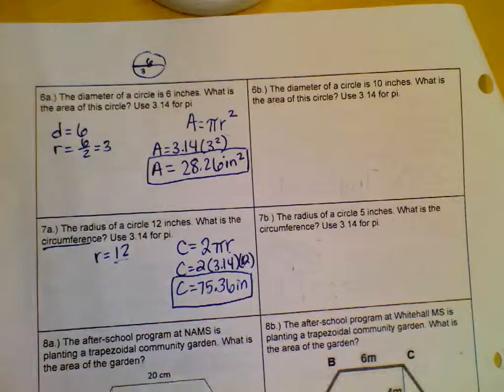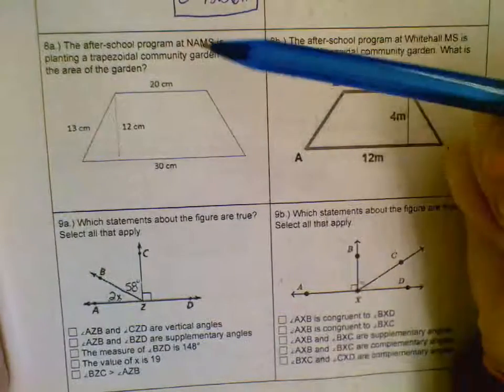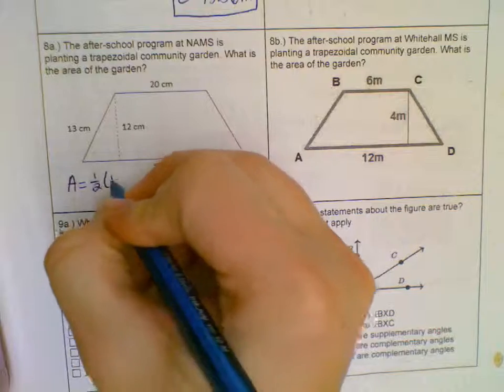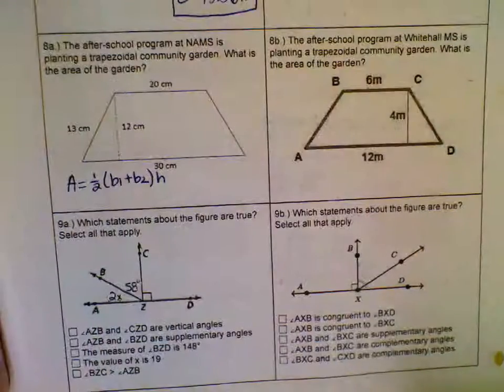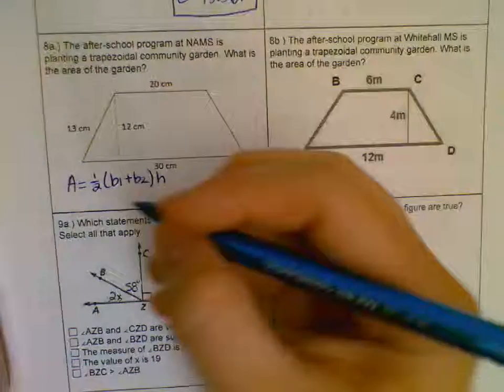Alright, number 8. The after-school program at NAMS is planting a trapezoidal community garden. What is the area of the garden? The equation for area of a trapezoid is 1/2 times base 1 plus base 2, times the height. So I'm just going to plug in my base 1, base 2, and the height and solve for A.